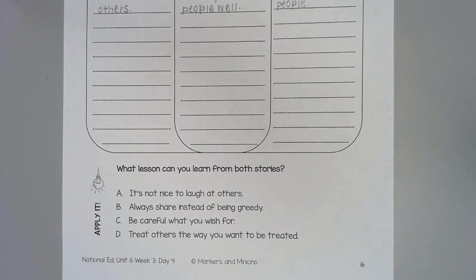Our last question says, what lesson can you learn from both stories? A, it's not nice to laugh at others. B, always share instead of being greedy. C, be careful what you wish for. Or D, treat others the way you want to be treated.